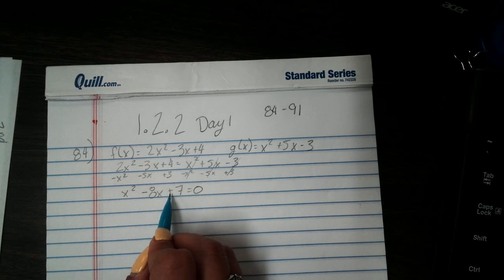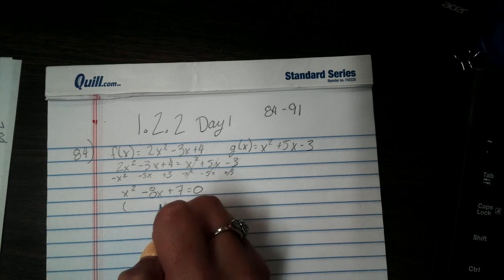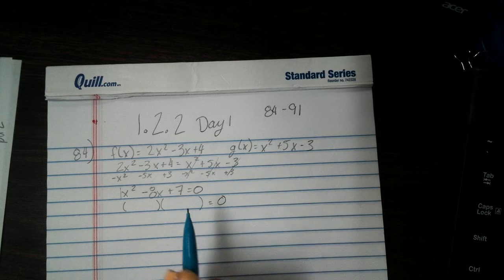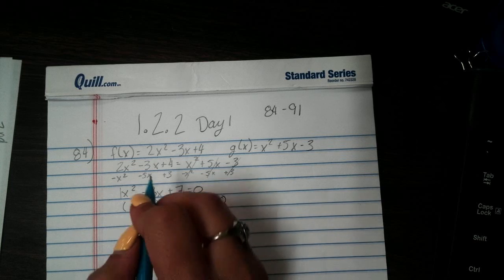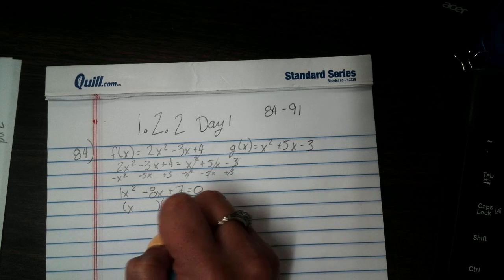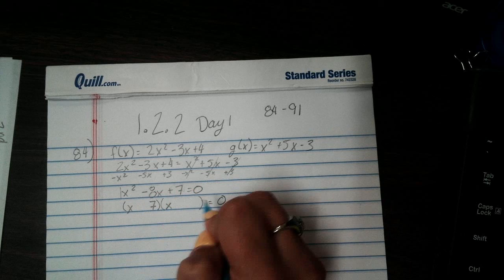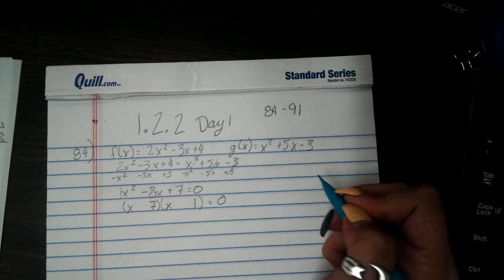When you're trying to factor this, because there is a 1 in front, you figure out what multiplies to get 7, but those same two numbers, when you add or subtract them, should give you negative 8. The only way to multiply to get a 7 is 7 and 1, so this one only had a few options.